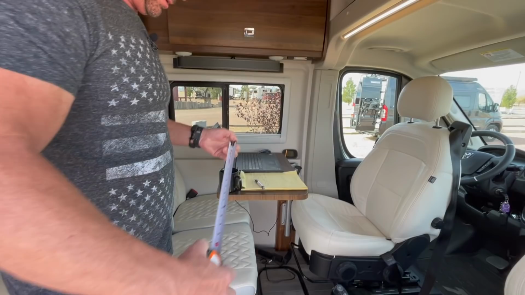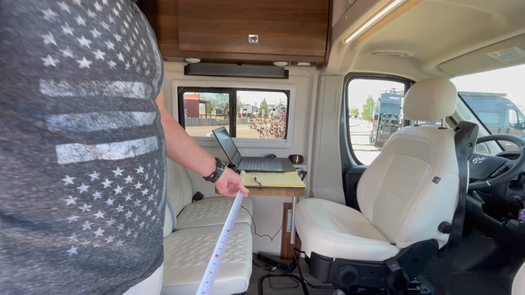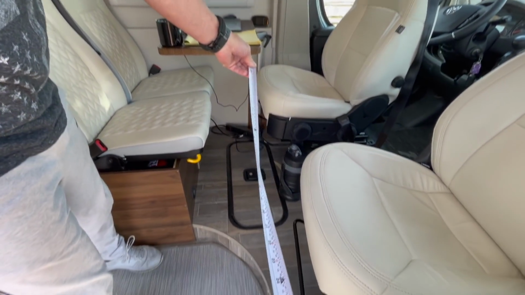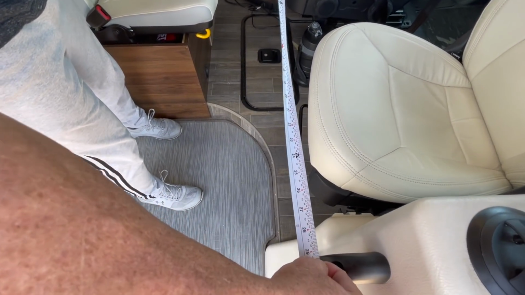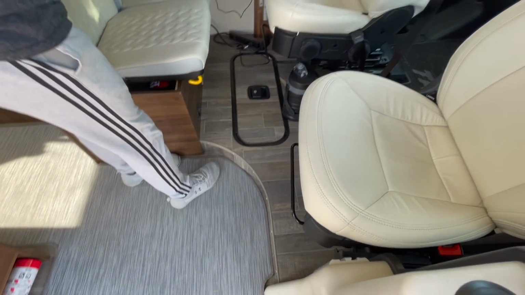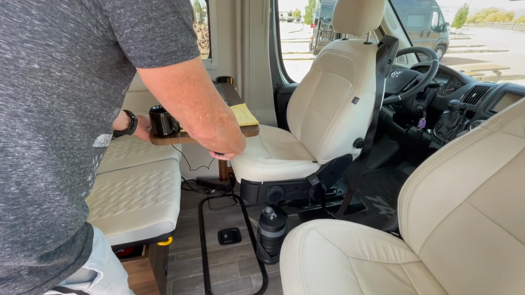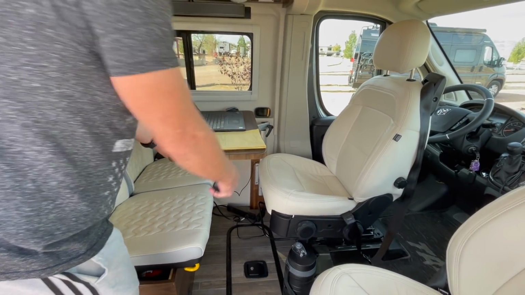Let me see. What did I say it was? 29. So if we were right here, you could probably make them touch because these things maneuver around. Yeah. Not too much though. The arm's not that long, but I guess you could do that.